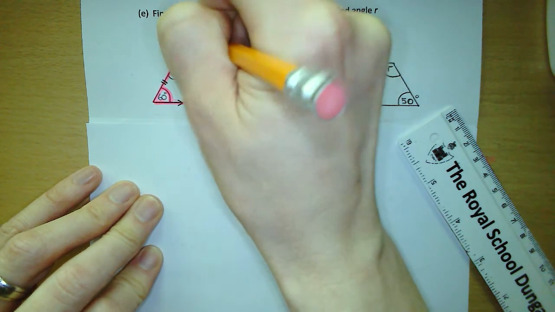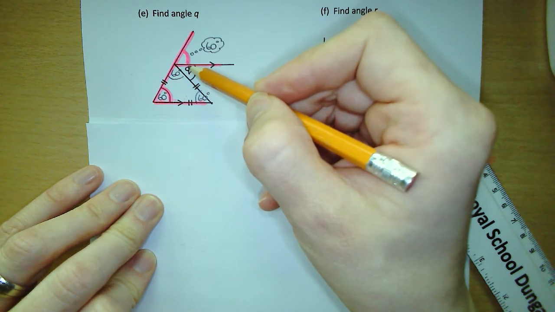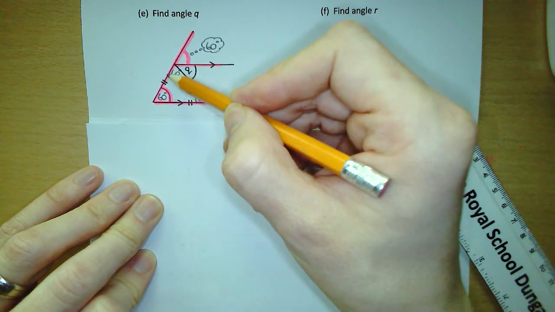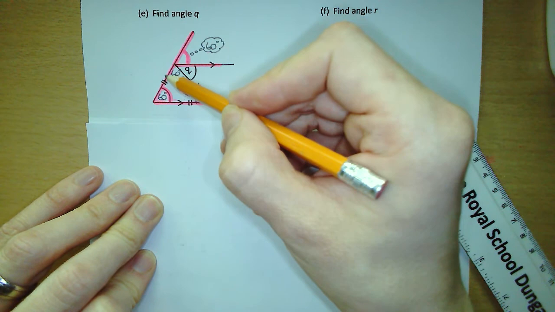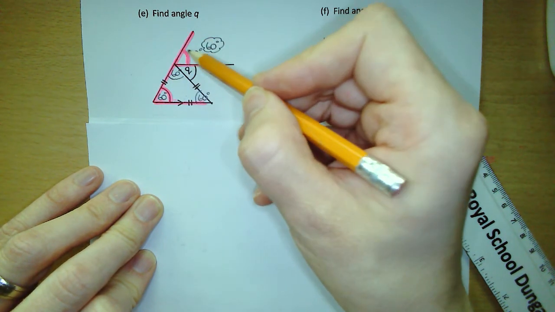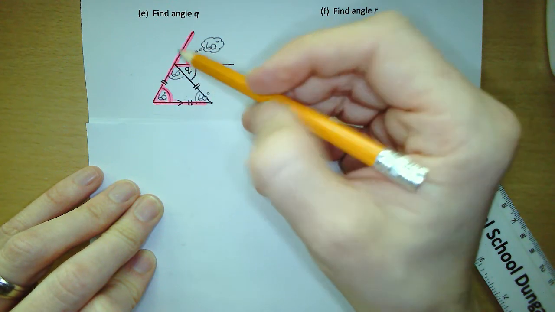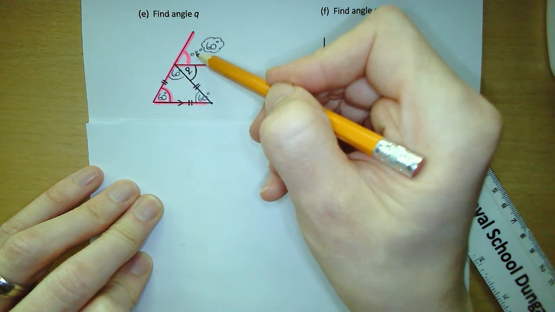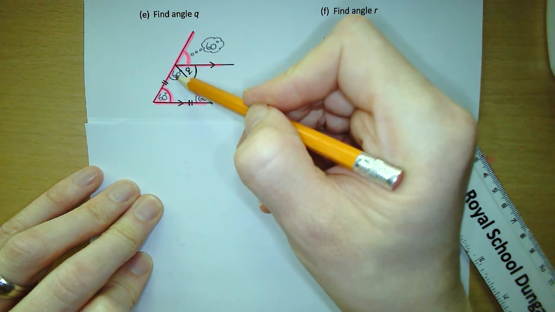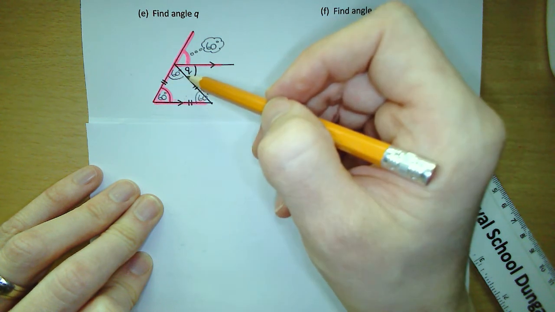So now we can get Q really easily, because as I said at the start, the angle above Q, Q itself, and the angle below are supplementary angles. They all lie in this same straight line here, and they span a total angle of 180 degrees. So in order to get Q, we're going to add the angle above and the angle below together, and then we're going to subtract that total from 180 to get Q.